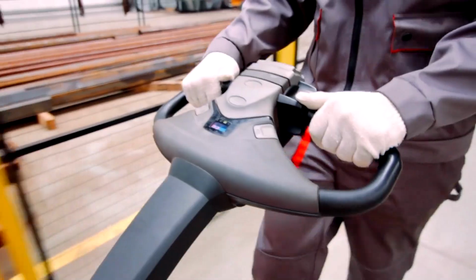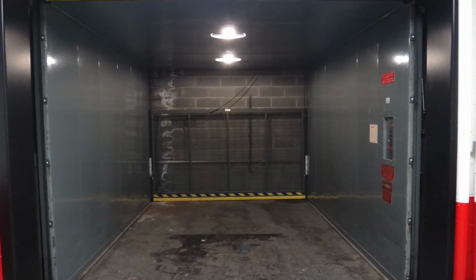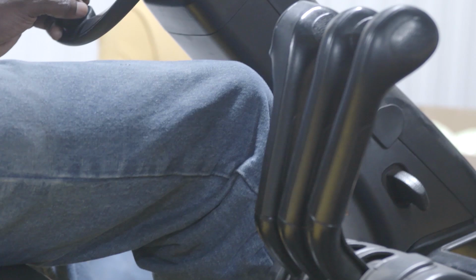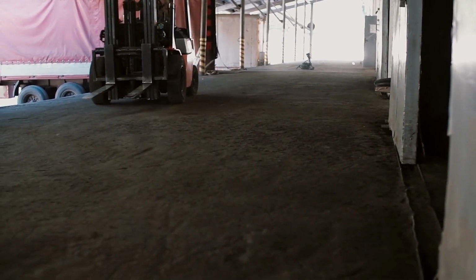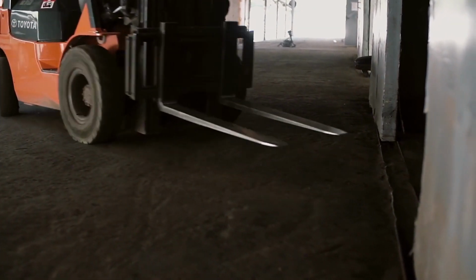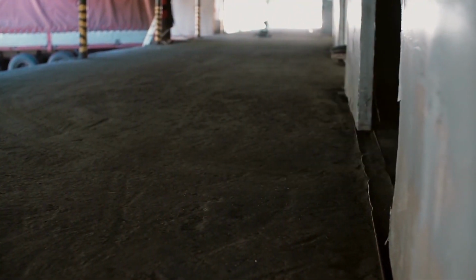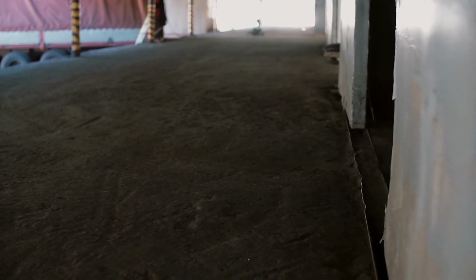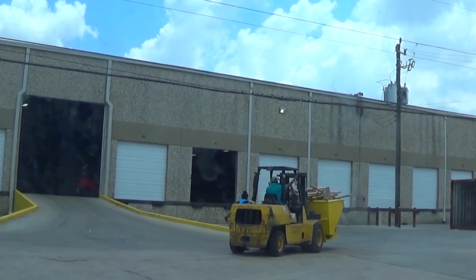Approach elevators slowly and enter squarely after the elevator car is properly leveled. Once on the elevator, neutralize the controls, shut off the power, and set the brakes. Drive slowly into and out of warehouses or other buildings. Going from bright daylight into a darker warehouse could cause impaired visibility. Stunt driving and horseplay are never allowed.